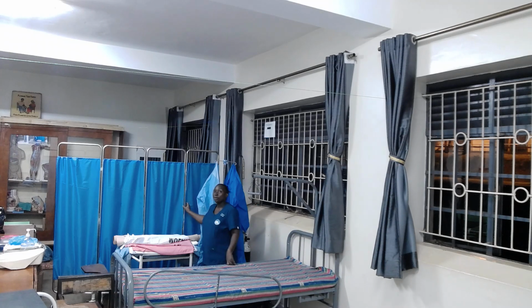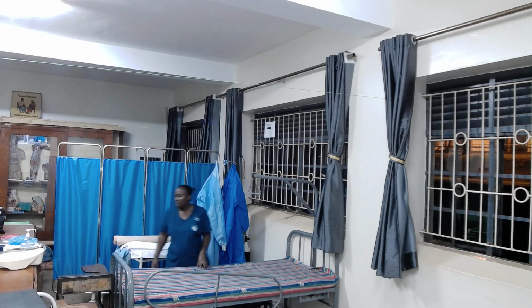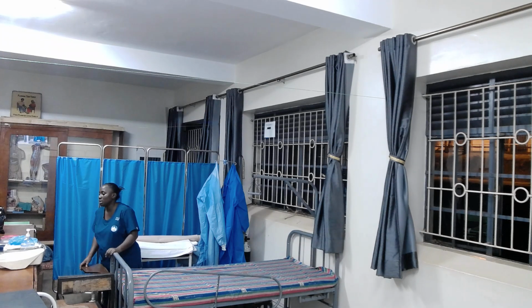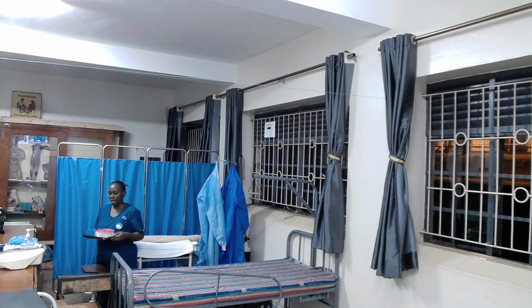You need a screen, of course, and this screen is there in case we don't have an isolation room. Patients who are infected or patients with infectious conditions need to be admitted in an isolation room. But for settings that do not have these rooms, we put them in a corner and then screen them to separate them from the rest of the patients to prevent cross-contamination. And all these requirements must be in the patient's room, only used by the particular patient.